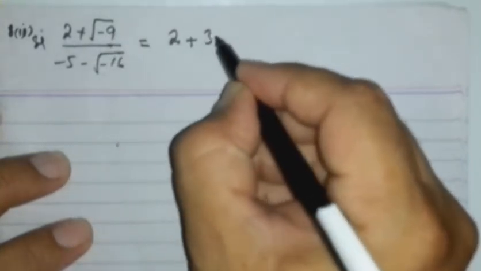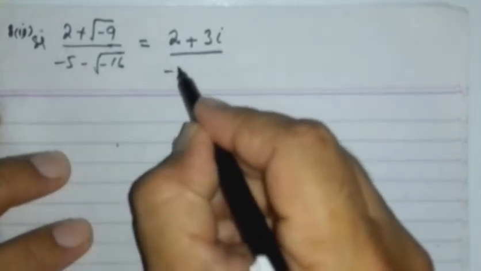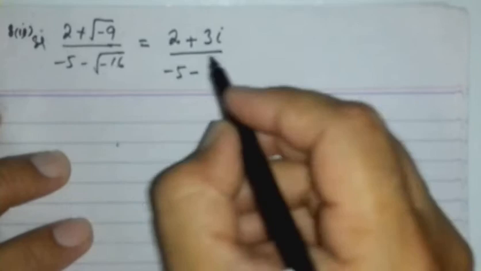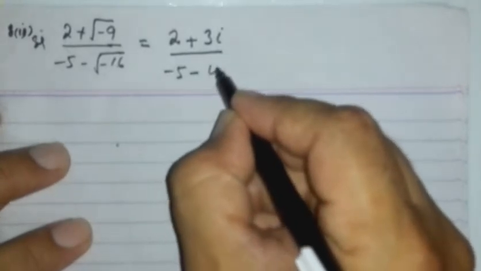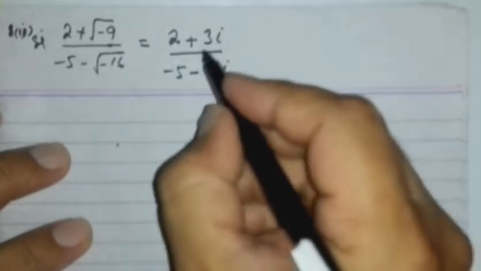Bismillahirrahmanirrahim. Question number 8, part 2, exercise 1.1. Solution. Square root of minus 1 is iota, and the square root of 9 is 3, so we can write it as 3 iota. Similarly here, minus 5 minus the square root of 16 is 4, and the square root of minus 1 is iota.